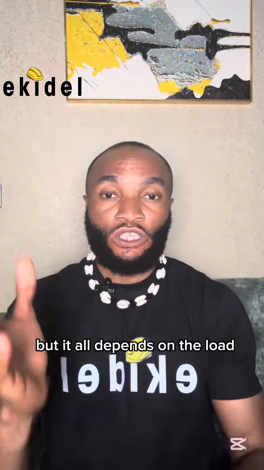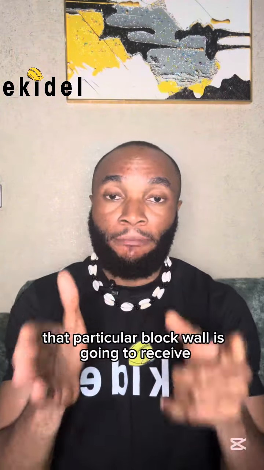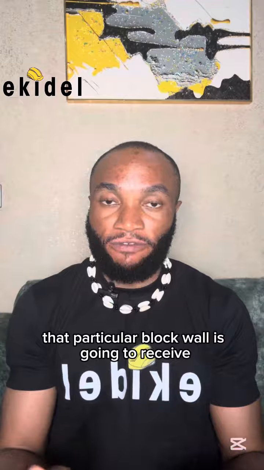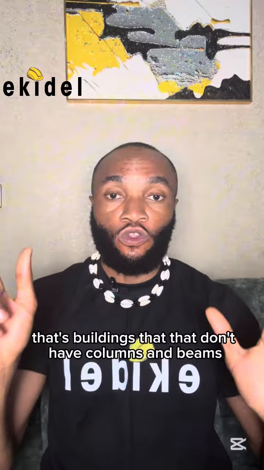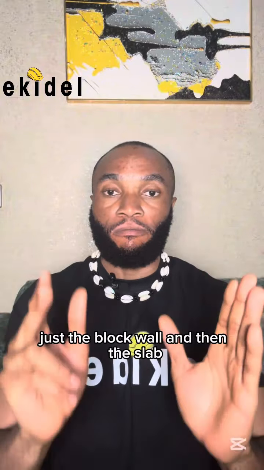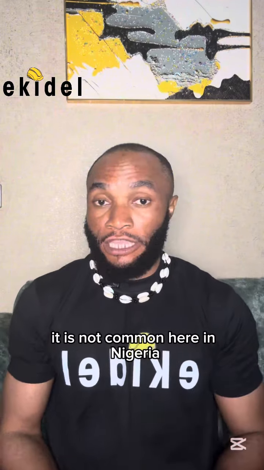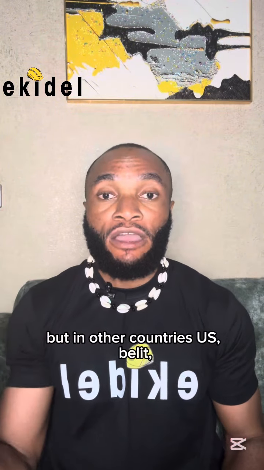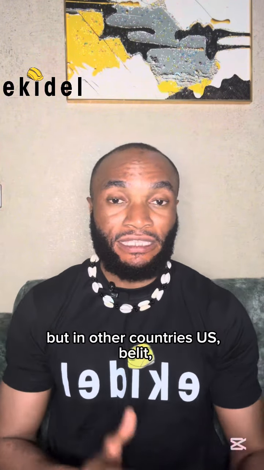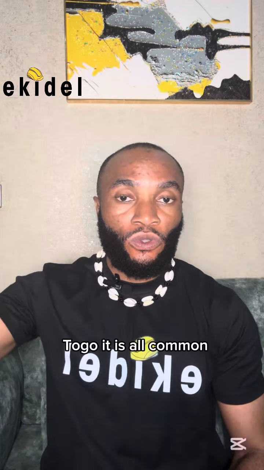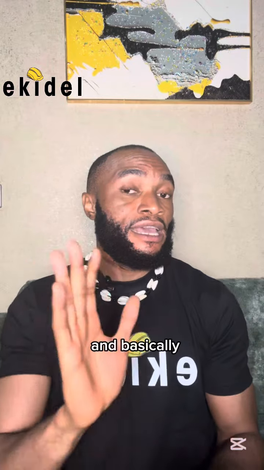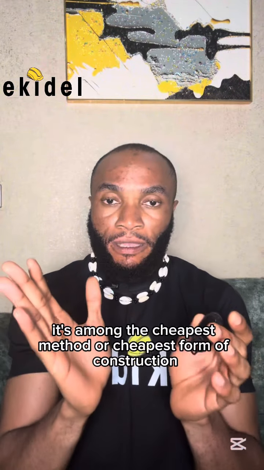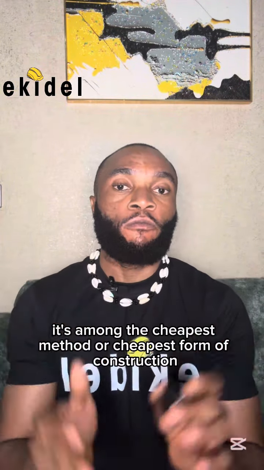But it all depends on the load that particular block wall is going to receive. That is if you're going for a load-bearing wall. That's buildings that don't have columns and beams, just the block wall and then the slab. It is not common here in Nigeria, but in other countries, US, Belize, South America, Cameroon, Togo, it is all common. That's what they normally use. And basically, it's among the cheapest forms of construction.